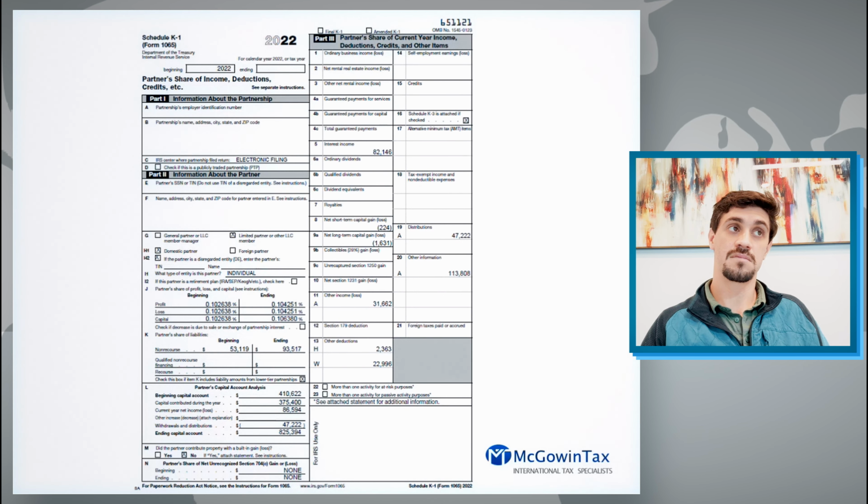Parts 2 and 3 tell you there's foreign source income and foreign taxes paid, but that doesn't mean there's a foreign partnership. So this is not that useful, honestly, at least for the 8865. So we know that this information is going to be in the footnotes somewhere, and we need to be looking out for it.